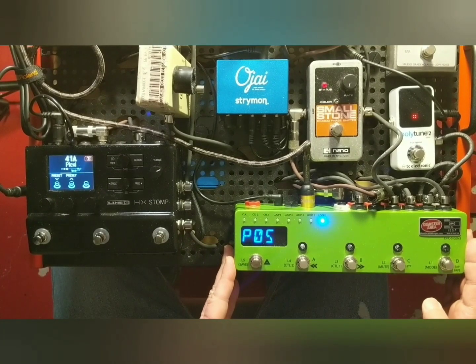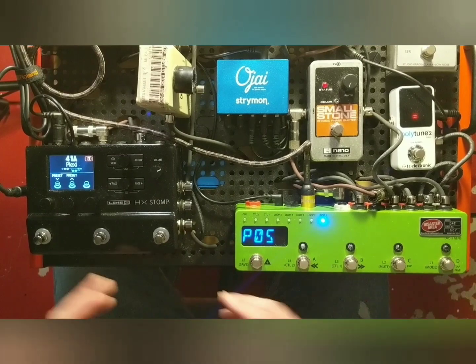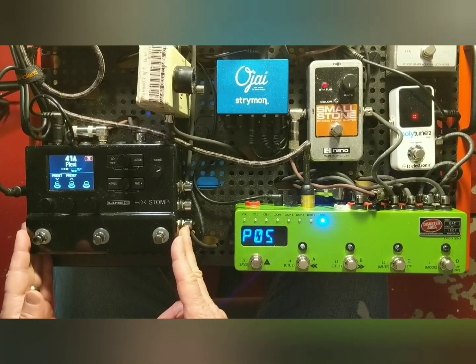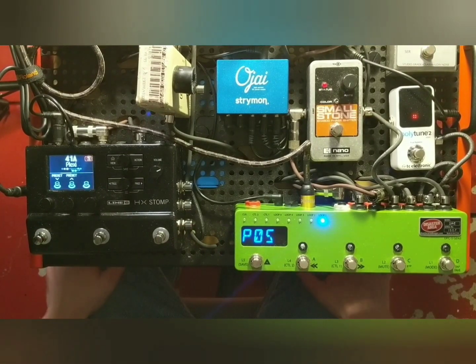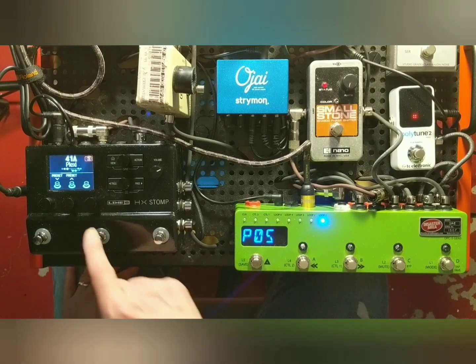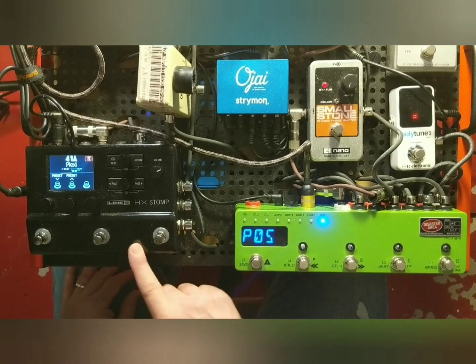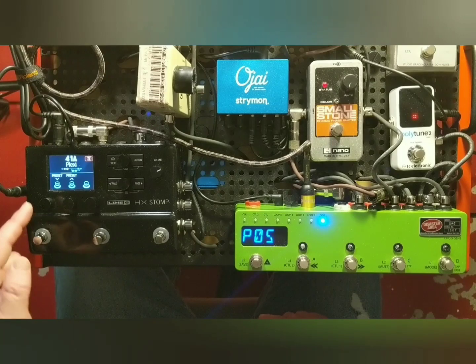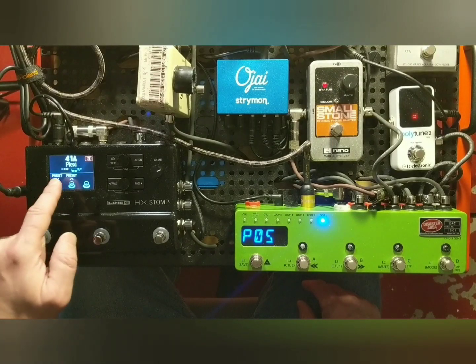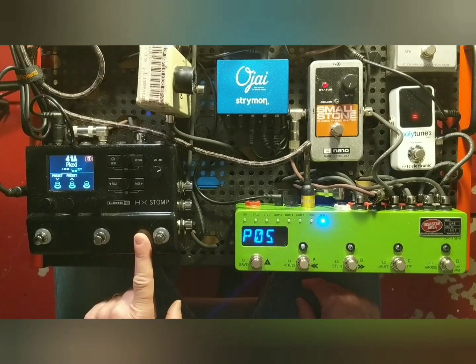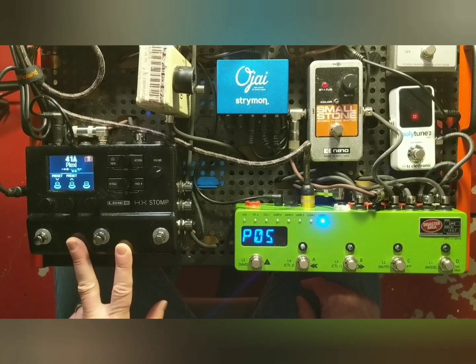I have a Disaster Area DPC-5 Gen 3, and a Line 6 HX Stomp over here. The goal here is to change patches on this from this. As you can see over here, I have a Plexi setting, which is up in the custom range on the HX Stomp. A little bit on that.